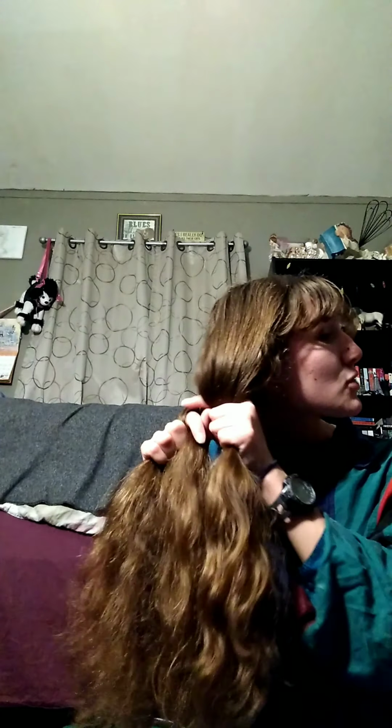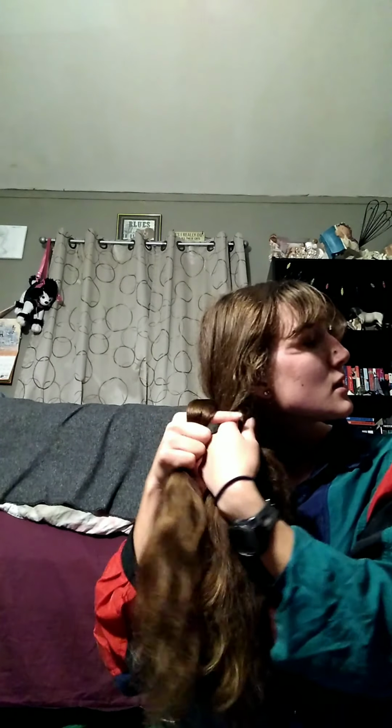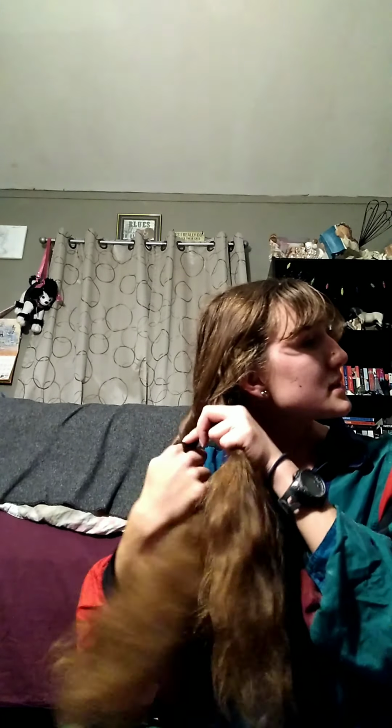The next step is to take the left strand and cross it over the previously right strand, which is now the center strand, once again rotating it through the fingers and keeping all strands separate. This process is then repeated all down the length of the hair until the ends of the hair are reached, where it is secured with a hair tie to maintain the structure of the braid.